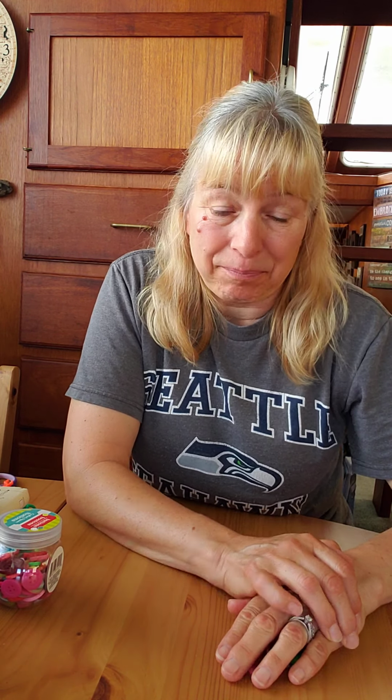Today we are going to be playing a math game. And in this math game, we're going to be exploring the concept of quantity. Quantity is how many of something that you have. And with this particular game, we're going to be working on what's called subitizing. Subitizing is the ability to see a quantity without having to count.